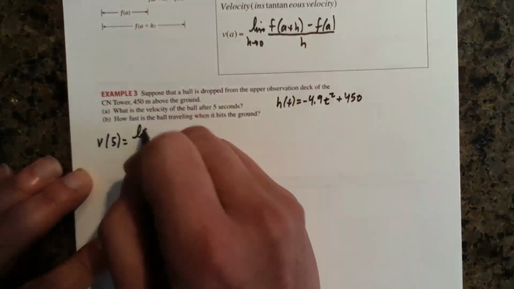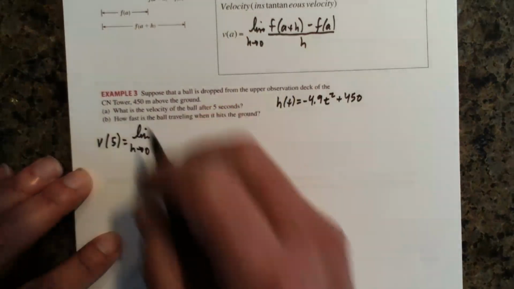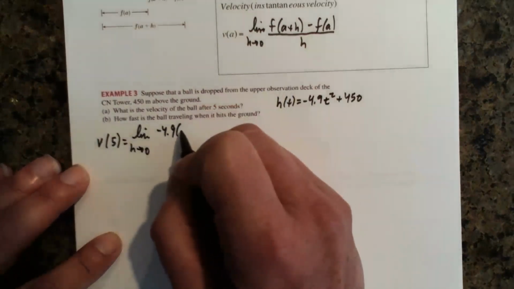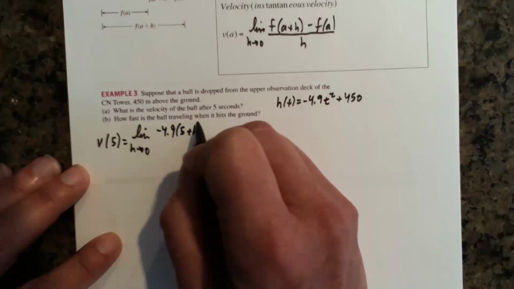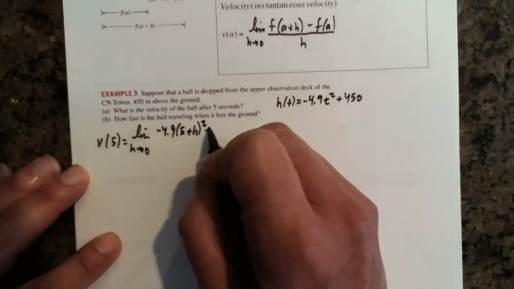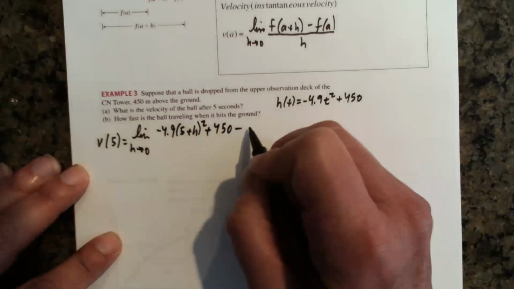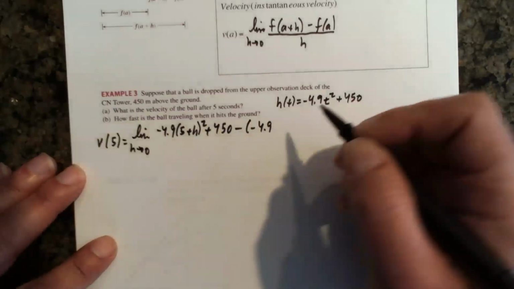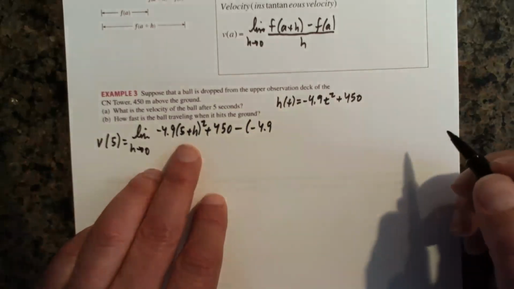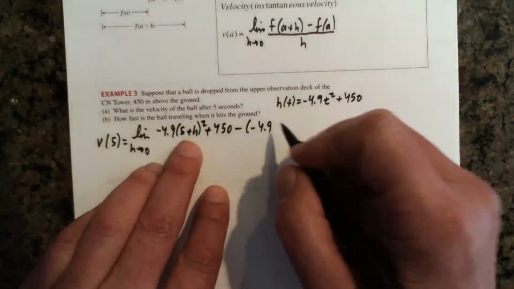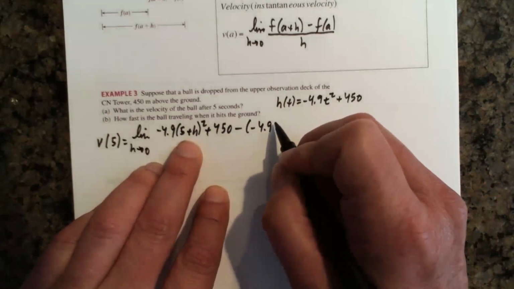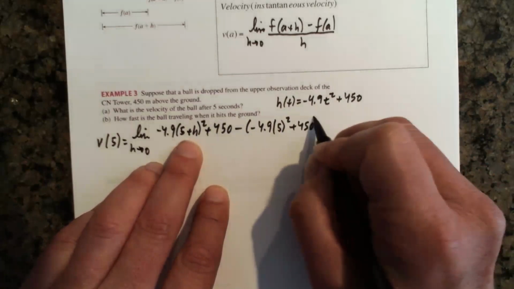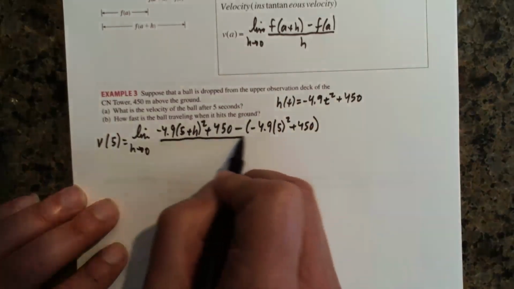It's going to be the limit as h approaches 0 of negative 4.9 times 5 plus h squared plus 450, minus negative 4.9 times 5 squared plus 450, all over h.